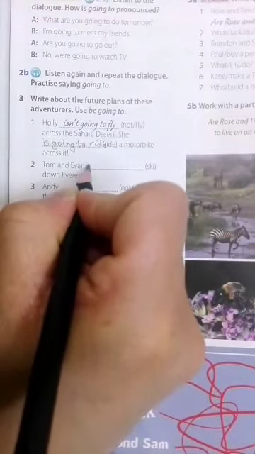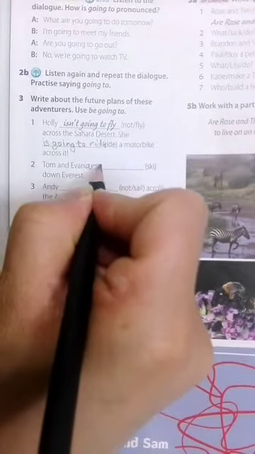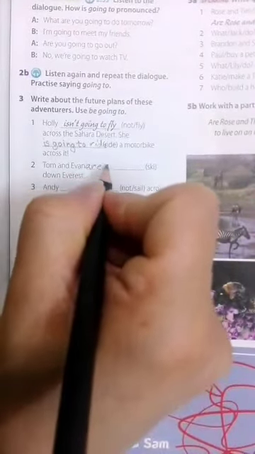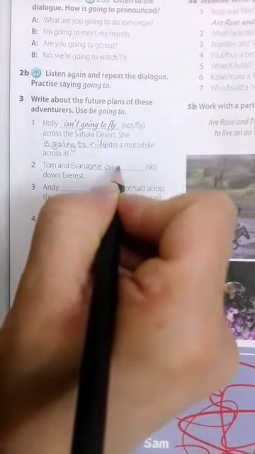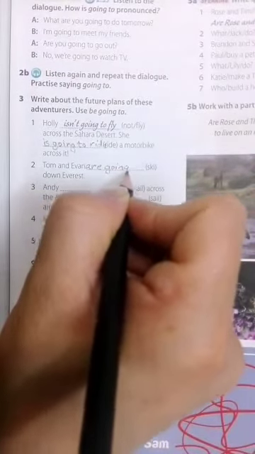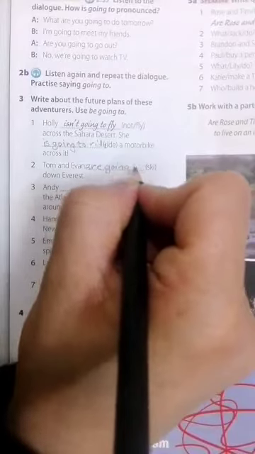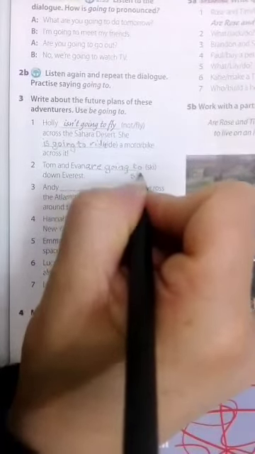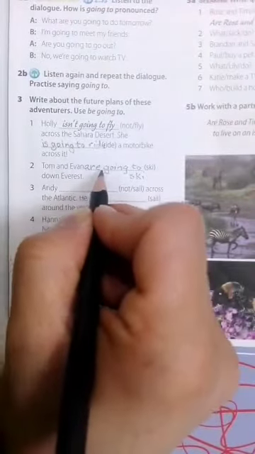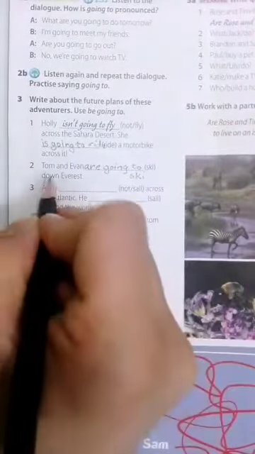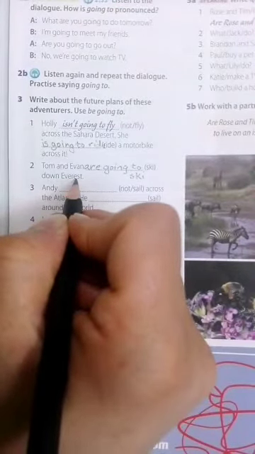So Tom and Avon are, and now we write going to what? Going to ski. We write here ski. Tom and Avon are going to ski down Everest.